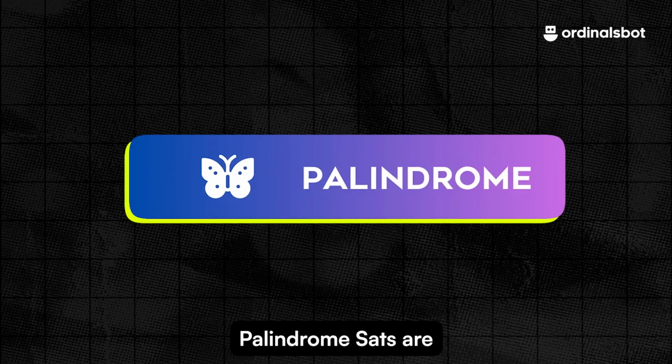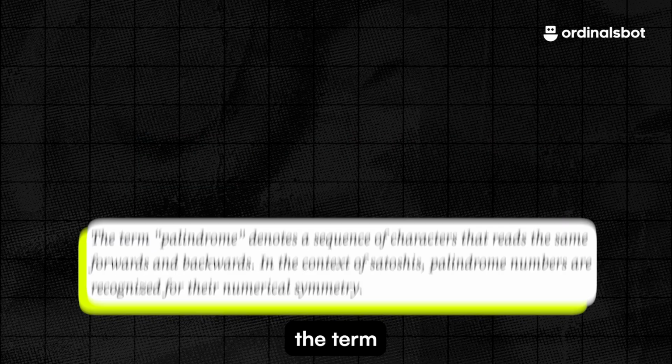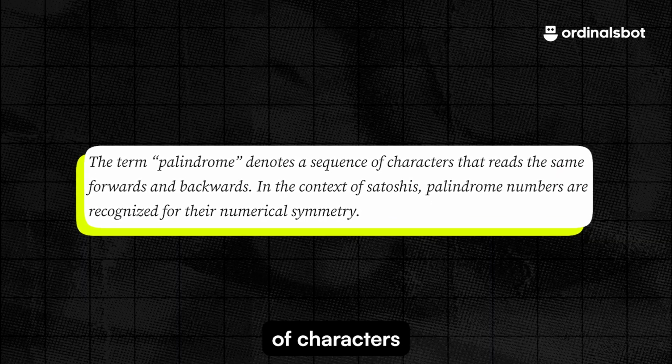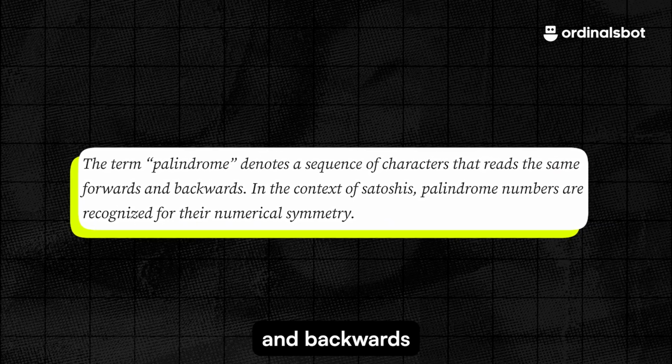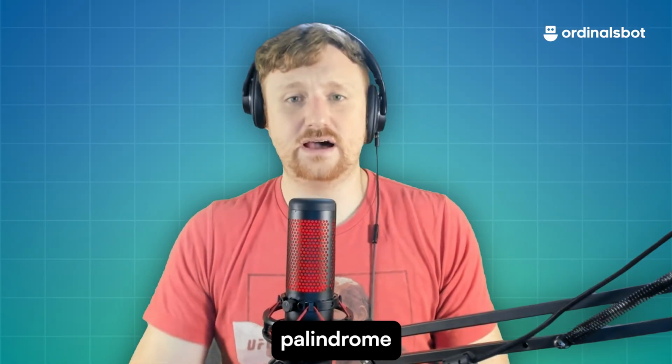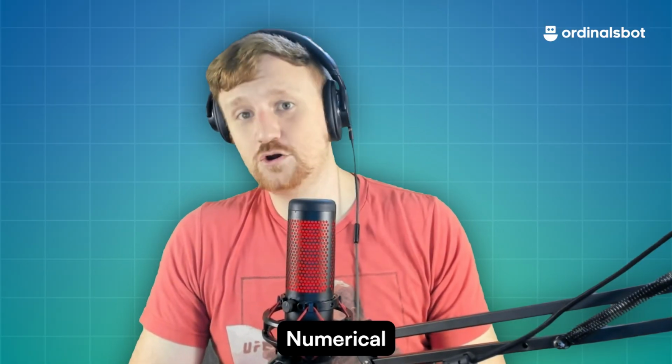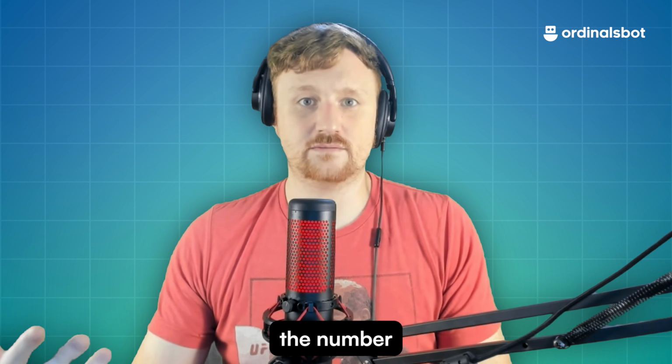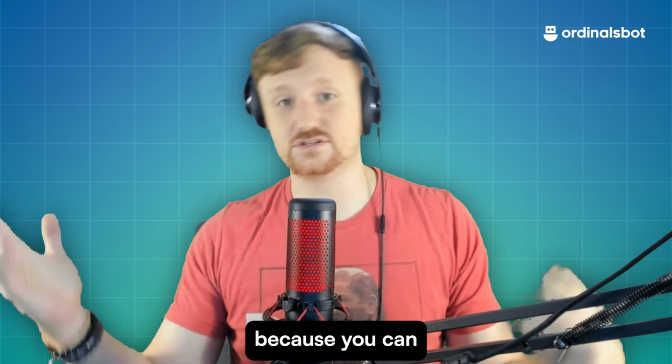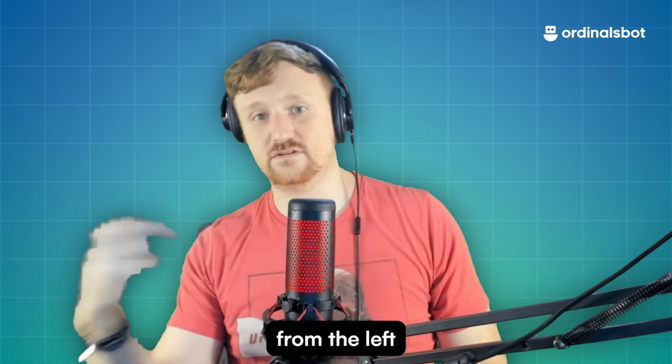Palindrome sats are, again, another form of rare Satoshi. The term palindrome denotes a sequence of characters that reads the same forward and backwards. In the context of Satoshis, then, palindrome numbers are recognized from their numerical symmetry. For instance, the number 27081111186 8072 is a palindrome because you can read it the exact same whether you start from the left or from the right.